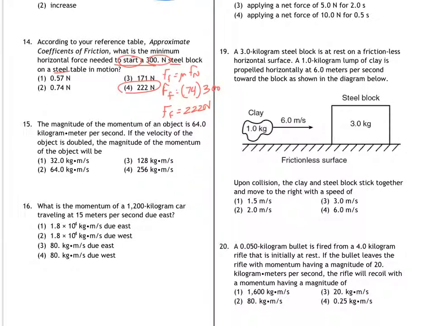All right, 15. The magnitude of the momentum of an object is 64 kilogram meters per second. If the velocity of the object is doubled, the magnitude of the momentum of the object will be. So let's just take a look at the equation for momentum, and it says that p equals mv, and they're suggesting that we double the velocity, which means that the momentum will also double. They told me that it was 64 previously, so 64 times 2 yields 128 kilogram meters per second.